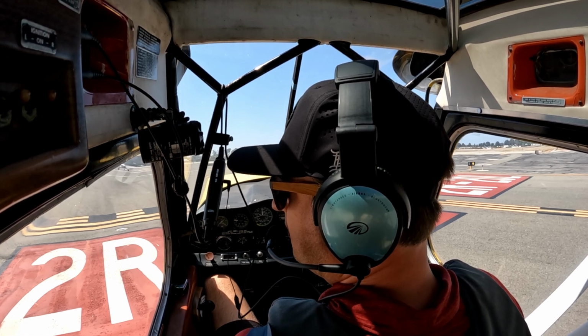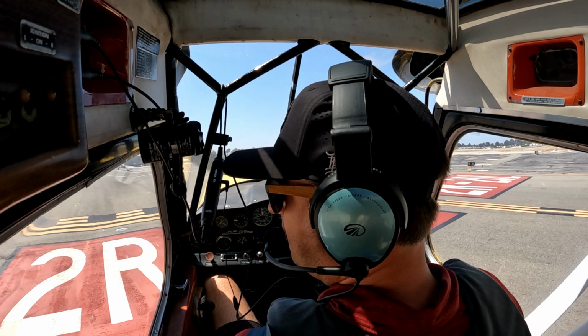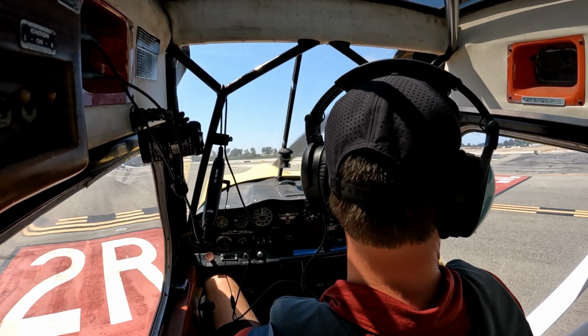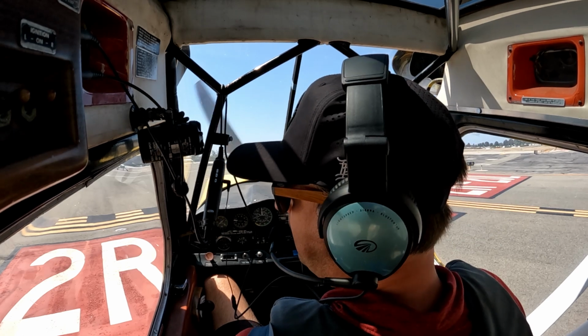Cessna 66 Delta, helicopter in the upwind is remaining in the pattern. Follow that traffic. And over to the left at Kilo, clear for takeoff. Make left closed traffic. 20 left at Kilo, clear for takeoff, 66 Delta.